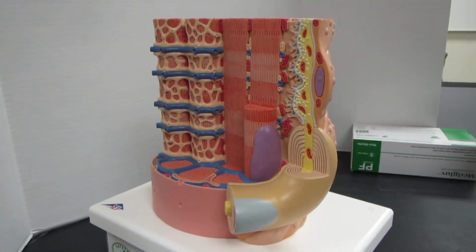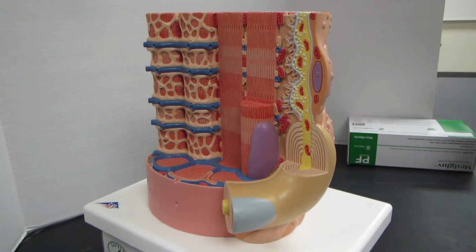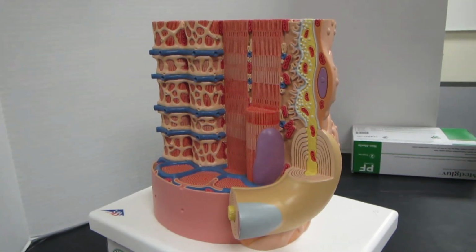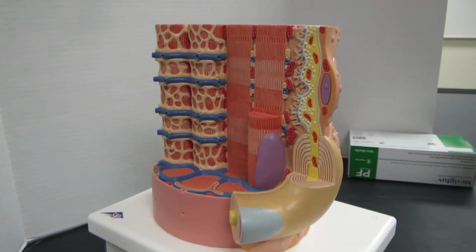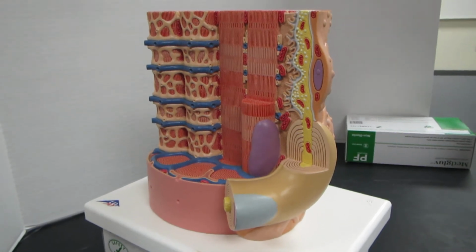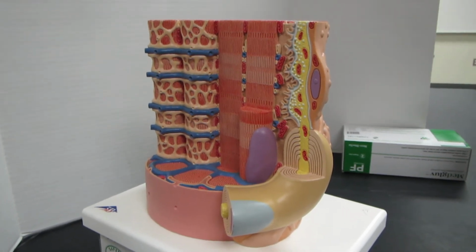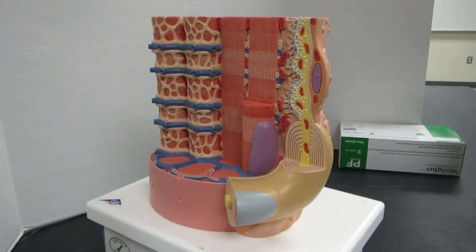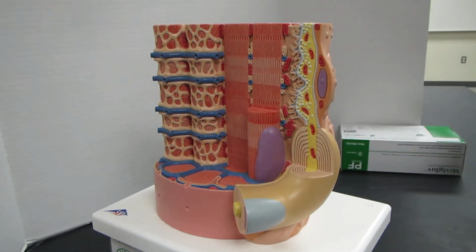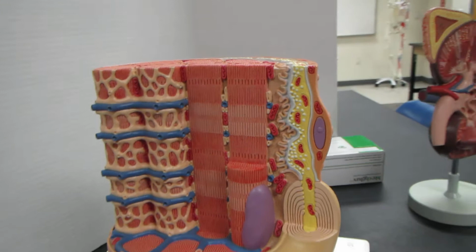Okay, so let's take a look at this model. This is a model of a section of a muscle cell, but it's actually a little bit more than that. It's an area where the nerve of the nervous system meets the muscle cell, so it's also representing the neuromuscular junction. So first, let's do a little bit of review. You guys took a little look at this.